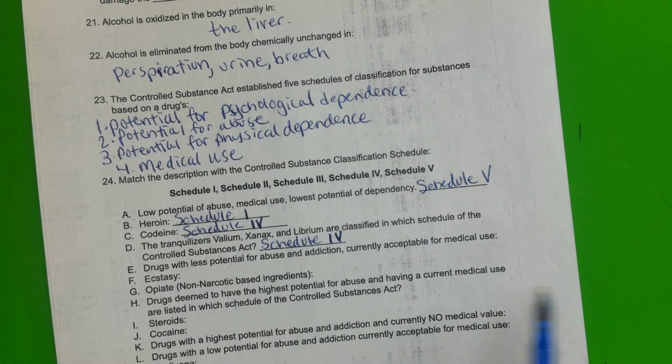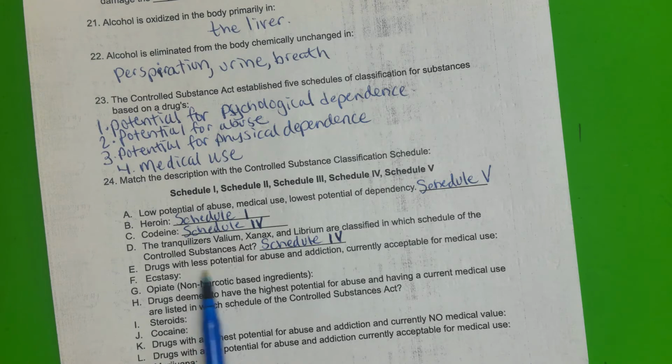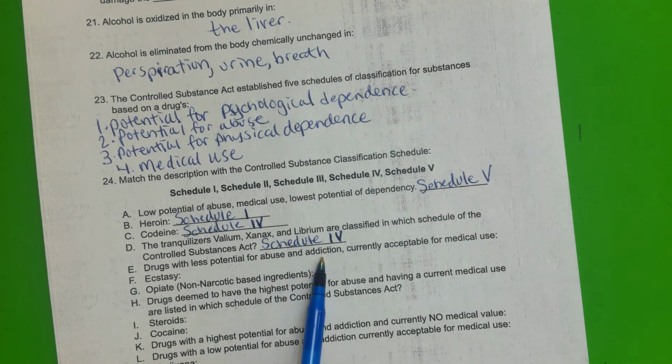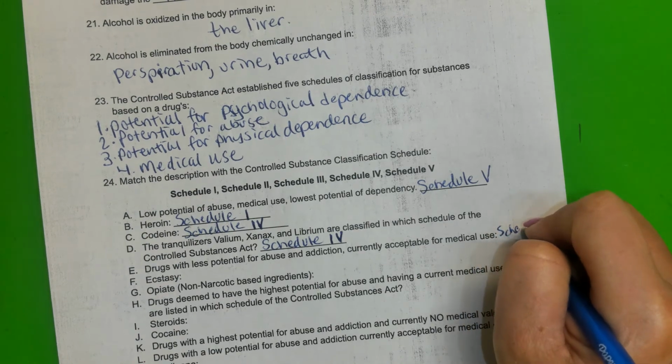There's still some possibility of abuse and addiction, but it's very low. Okay, drugs with less potential for abuse and addiction, currently acceptable for medical use, that will be Schedule 3.